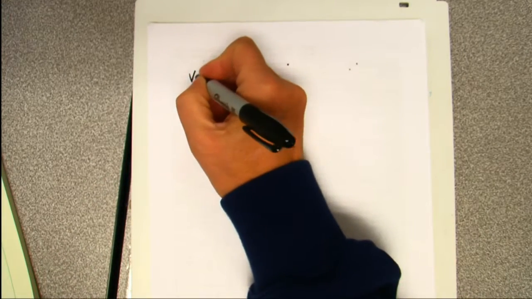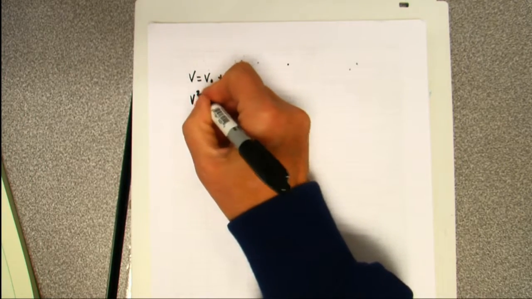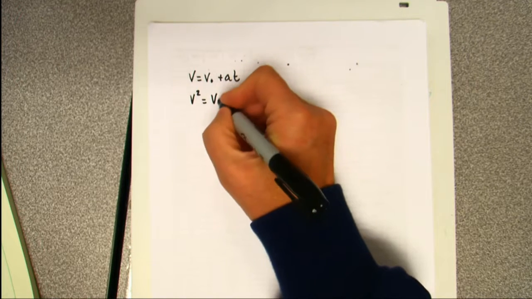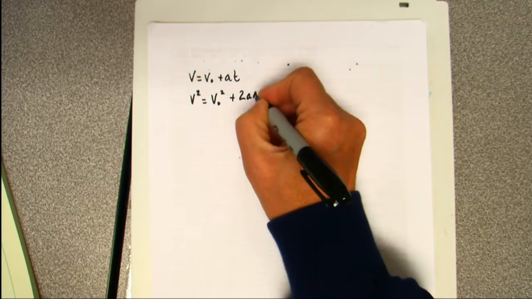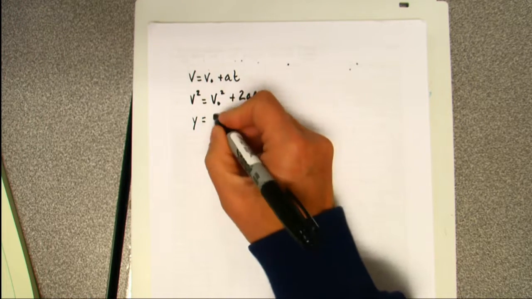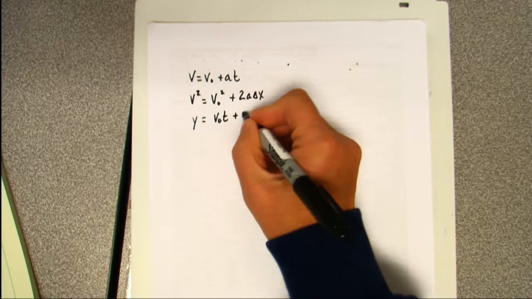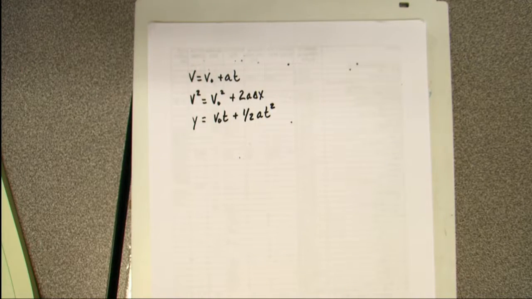So if I were making my cheat sheet for this test, I would include my kinematics equations, because there's going to be times when we're going to have to figure out acceleration. So I'd make sure those equations were on there.